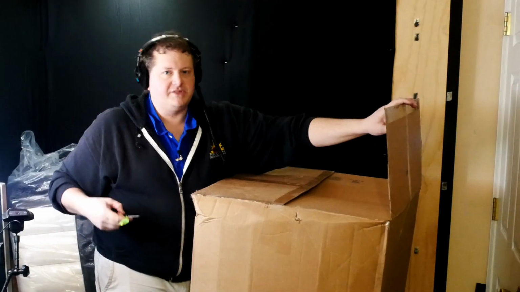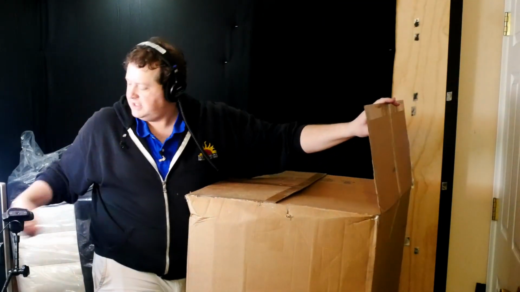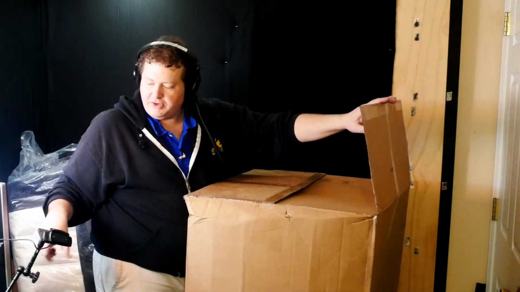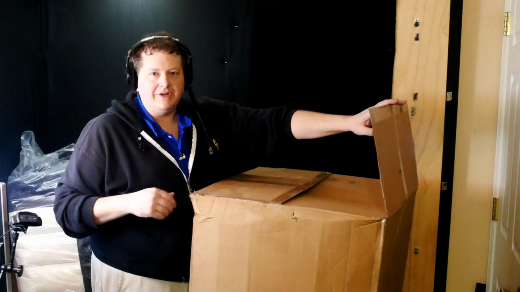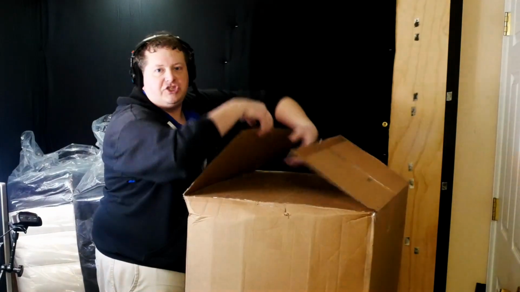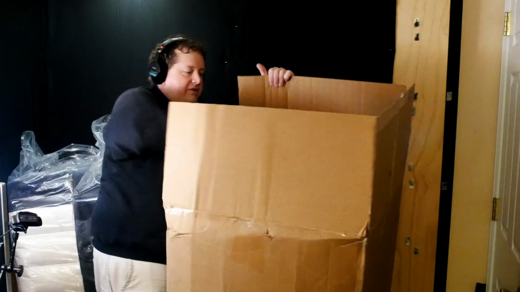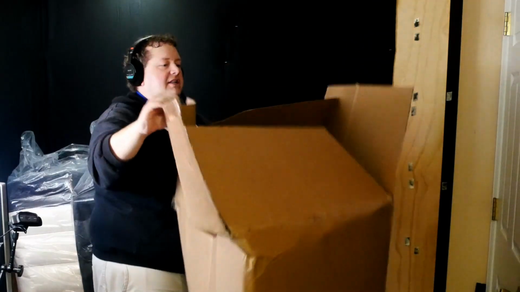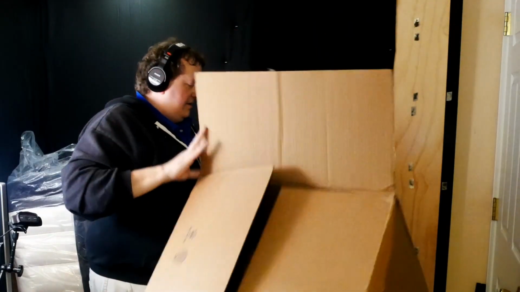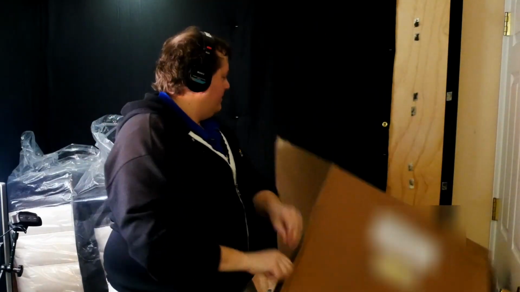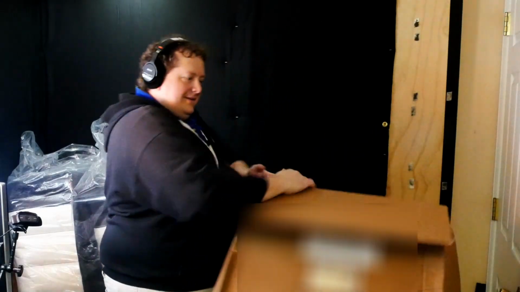The funny thing about Insulquilts is that they're made in Los Angeles. And in order for me to ship it across the country, it costs about $280 because it had to be shipped via freight. All right, now this box is nearly collapsed.